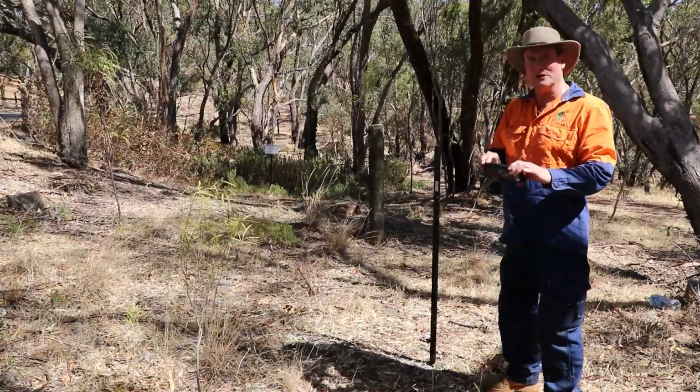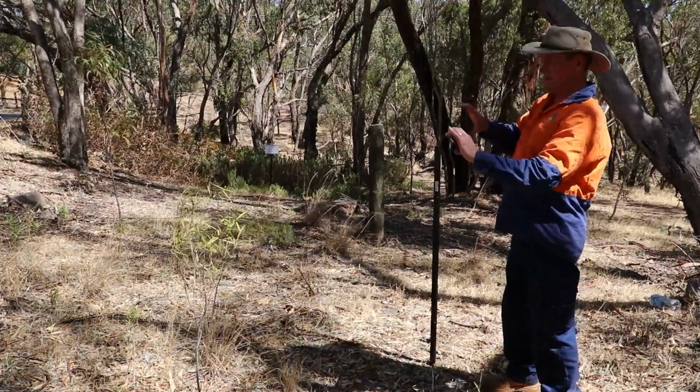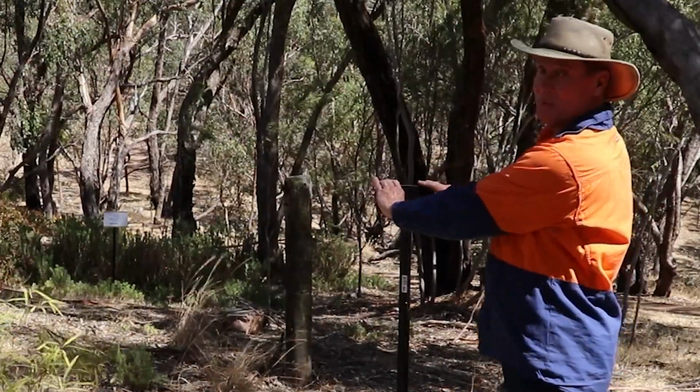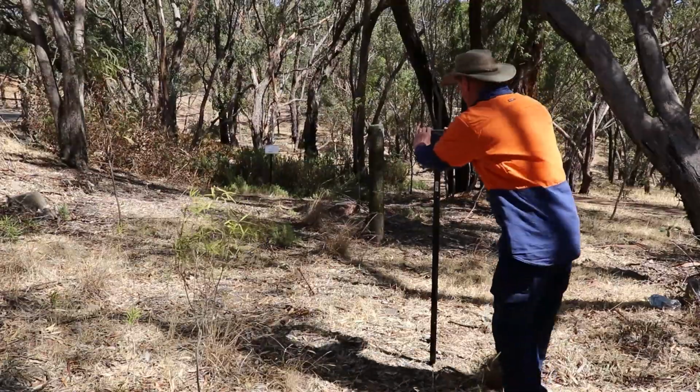Okay, so once you've got your Photopoint all set up, what you do is you take your camera, set it on the near post, and make sure the marker board is in the middle of your photo.